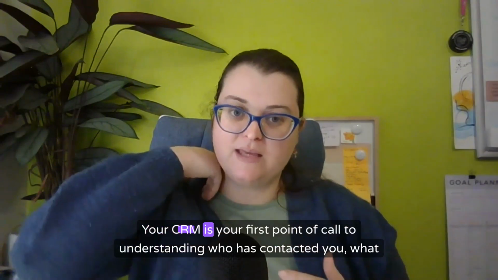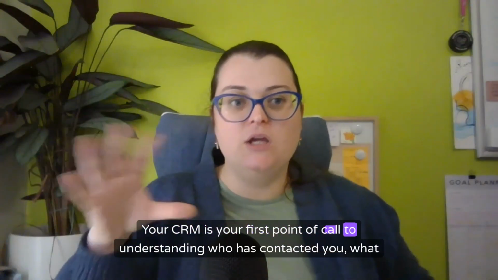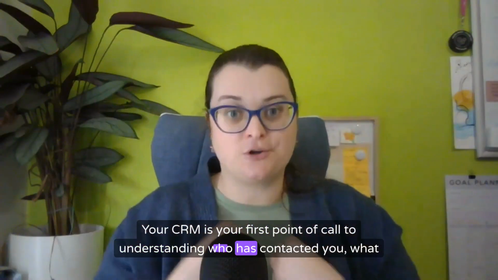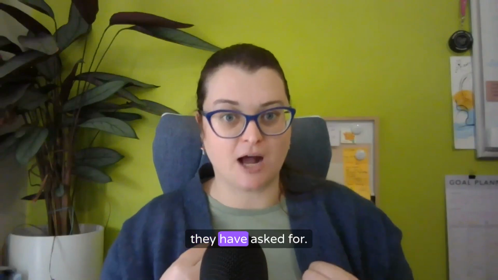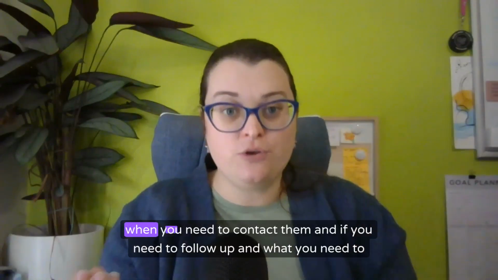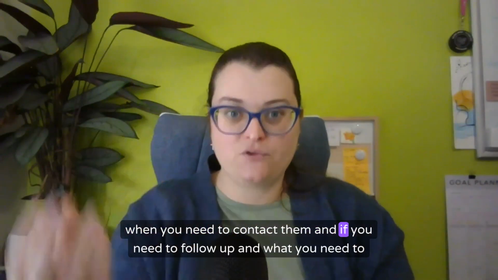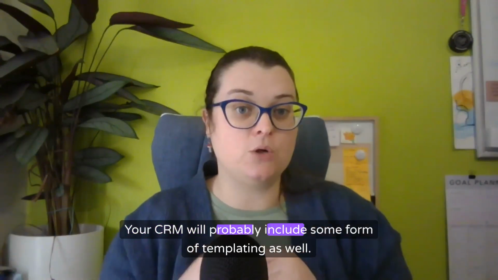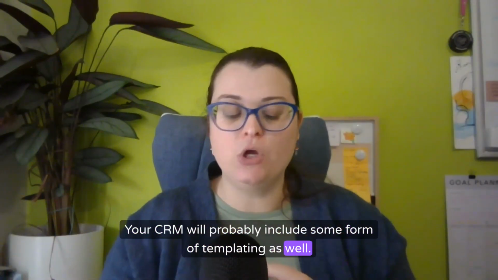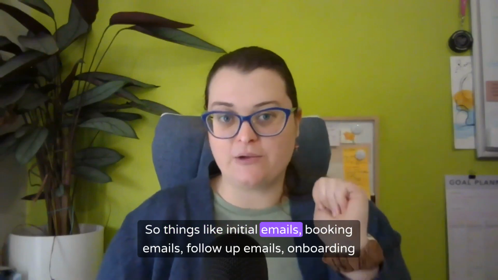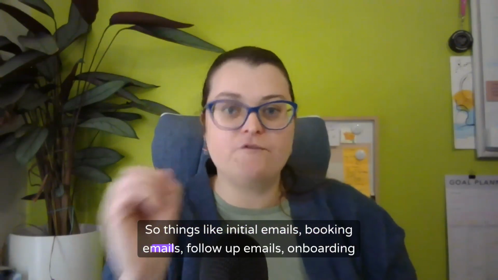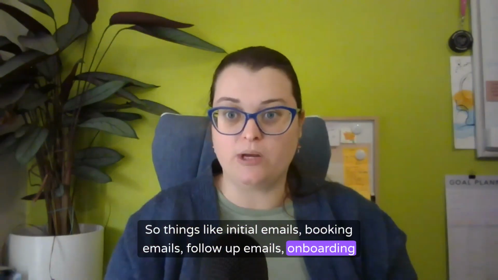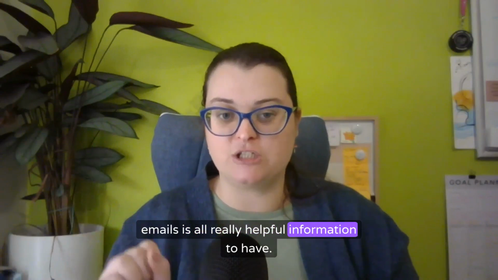Your CRM is your first point of call to understanding who has contacted you, what they have asked for, when you need to contact them, and if you need to follow up and what you need to follow up. Your CRM may probably include some form of templating as well. So things like initial emails, booking emails, follow-up emails, onboarding emails is all really helpful information to have.